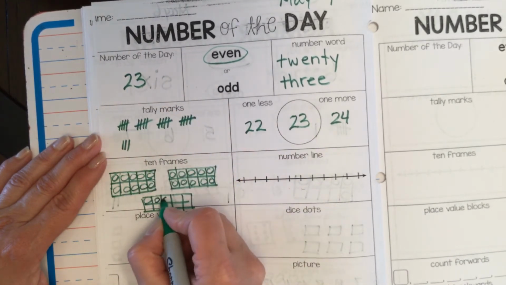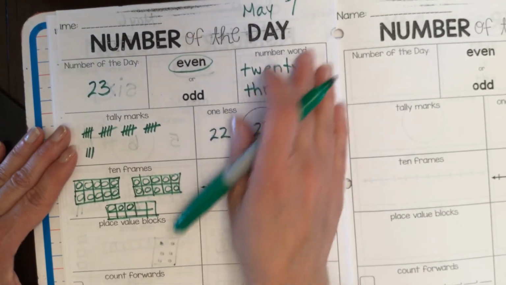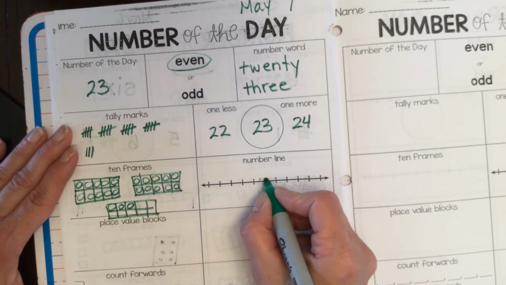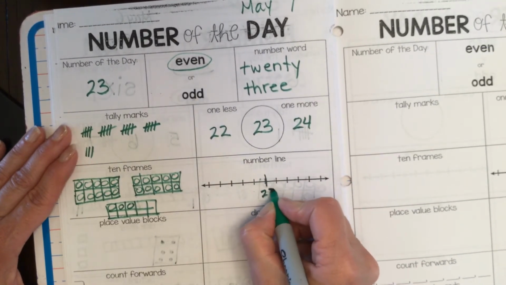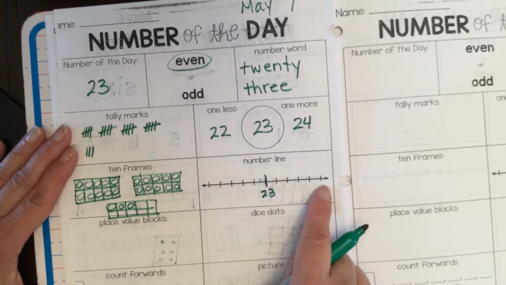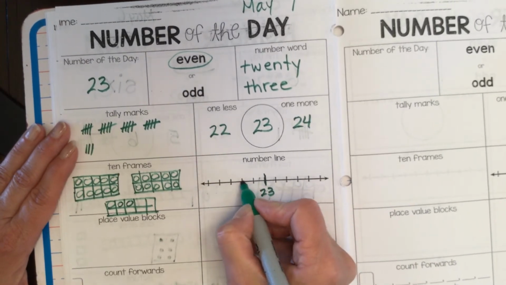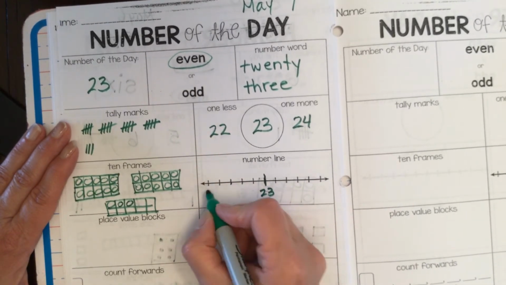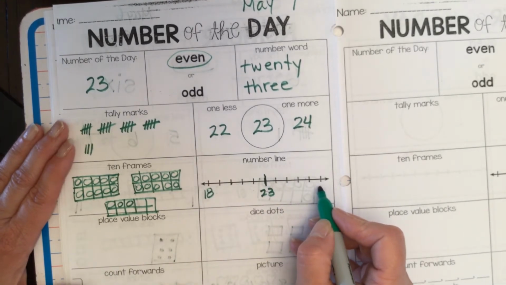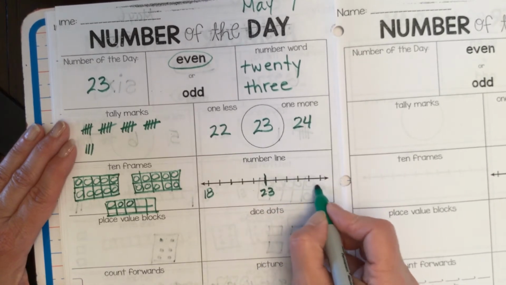So 1, 2, 3. My number line only has 10 spaces, so I can't start at 0 or 1 to get 23 on it. So I'm going to pick this spot right in the middle for 23. And then I'm going to count backwards and forwards to see what the ends of my number line segment would be. So 23, 22, 21, 20, 19. This one would be 18. And forward to see what the end of my number line segment would be. 24, 25, 26, 27, 28.